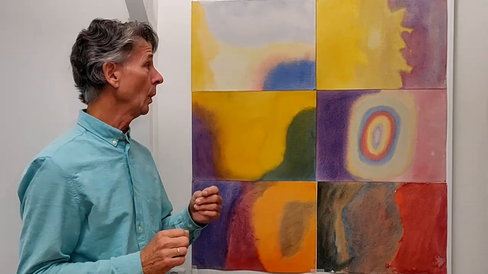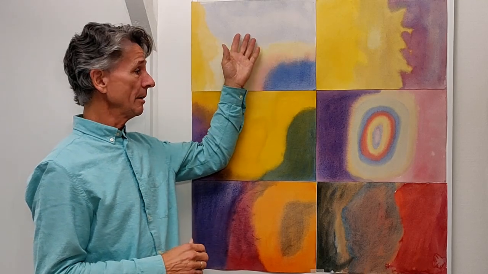Here you see at the wall 6 examples of this painting lesson. I think you recognize some of them. And you see how different they are. In the first place, how did I put them at the wall? The light ones here and the stronger, more intensive colors, darker colors there.